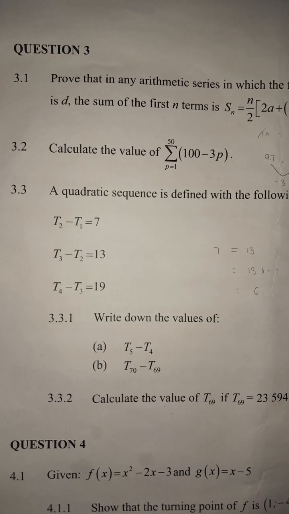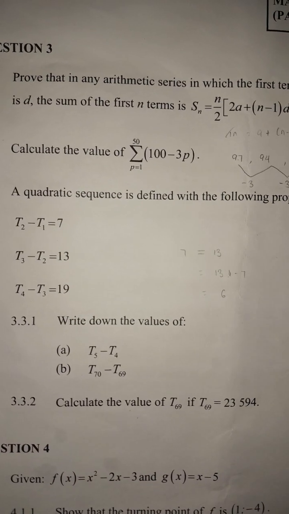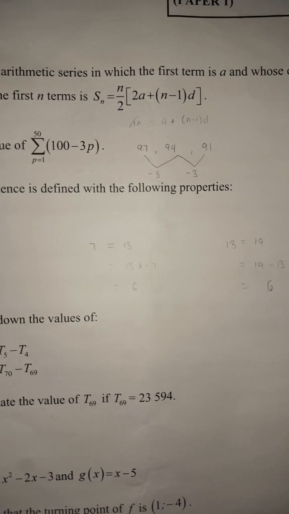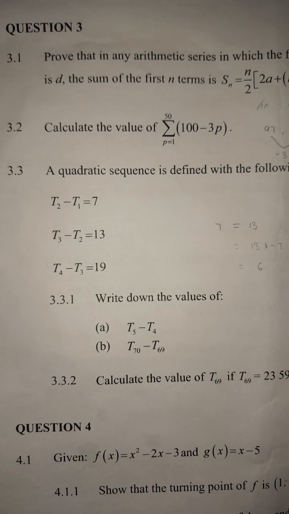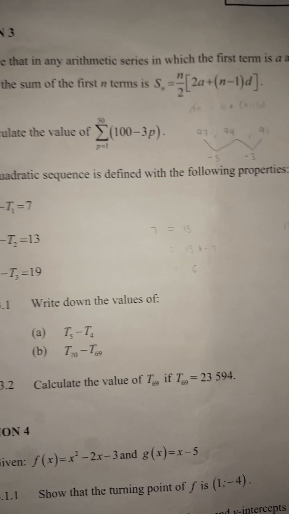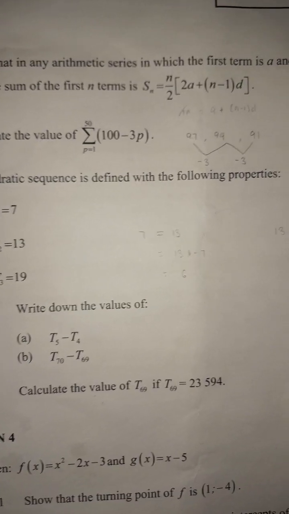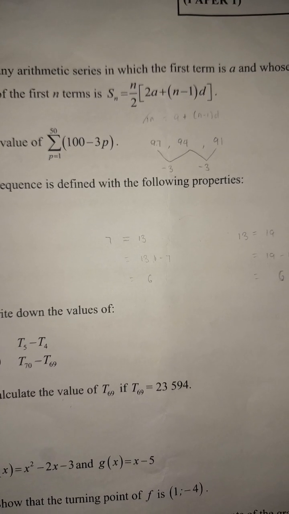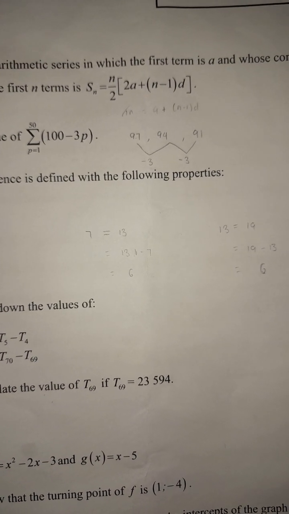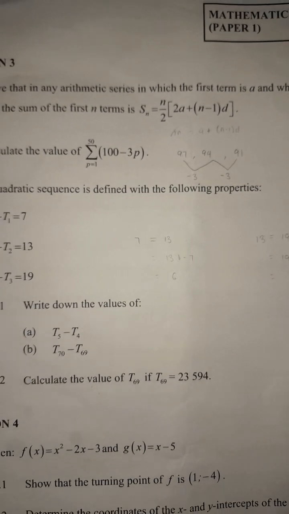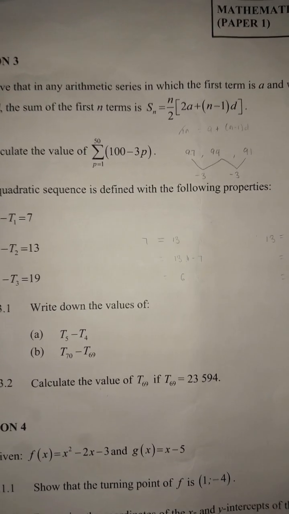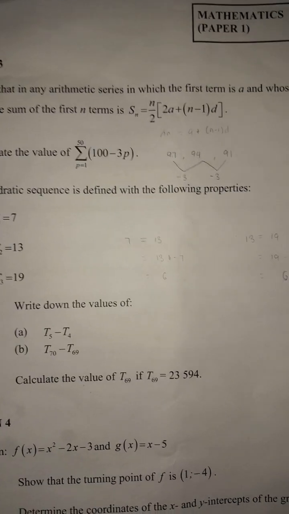At question three, we are required to prove that in any arithmetic series in which the first term is a and whose common difference is d, the sum, which is the total of the first n terms, is given as Sn = n/2 (2a + (n - 1)d). So that's what we want to prove first.